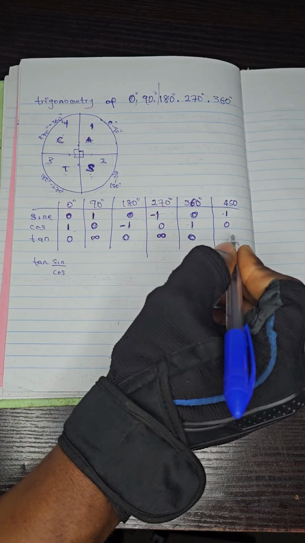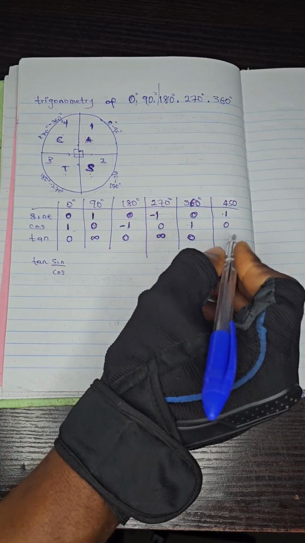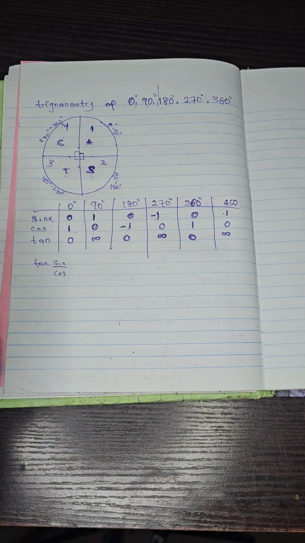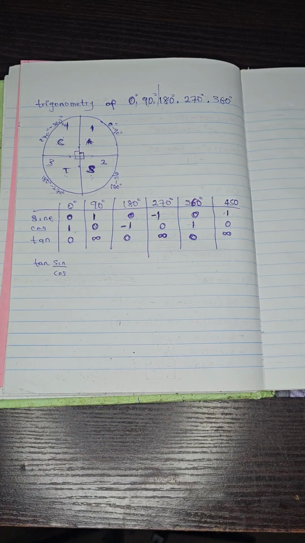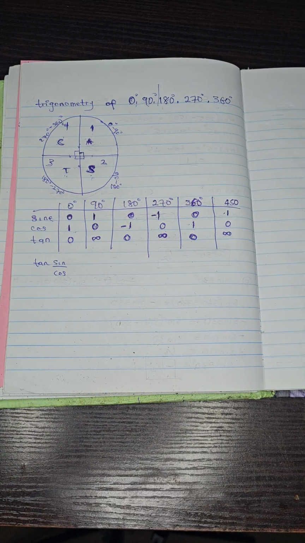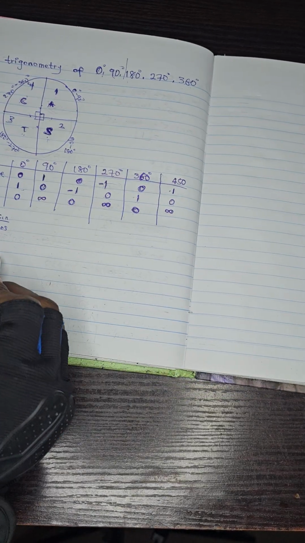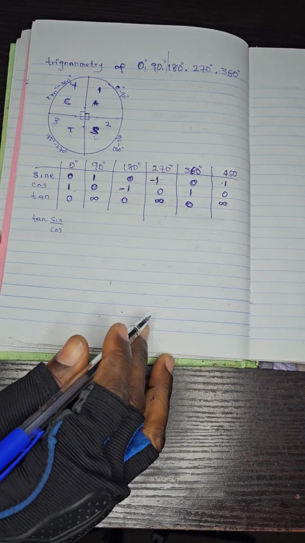Now you can talk about tan. Tan will now be 1 over 0. You still have your undefined, because any number divided by 0 is infinity or undefined. So the next thing we're going to do is the sine graph, cosine graph and tangent graph.